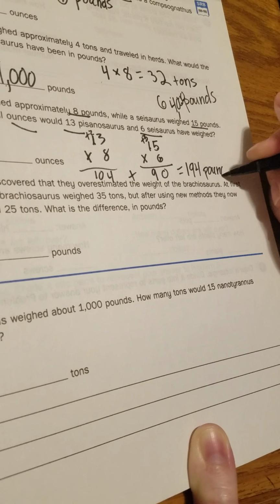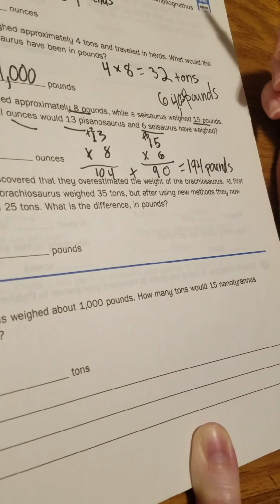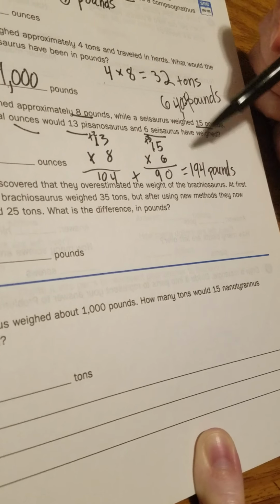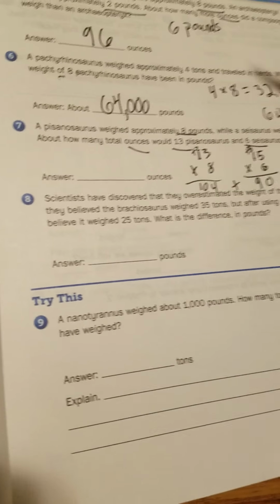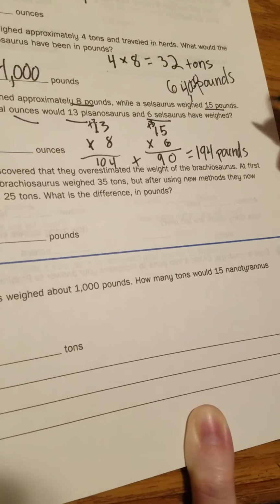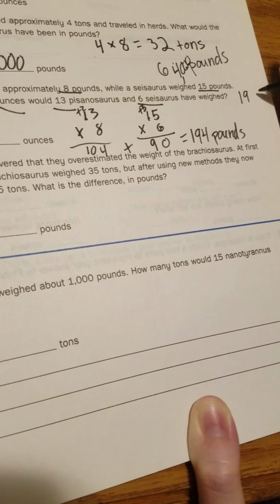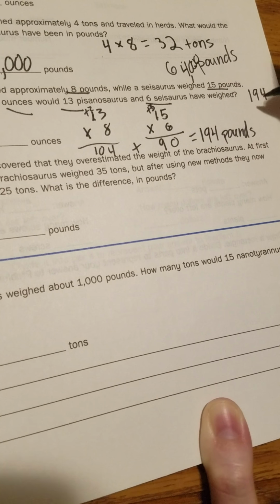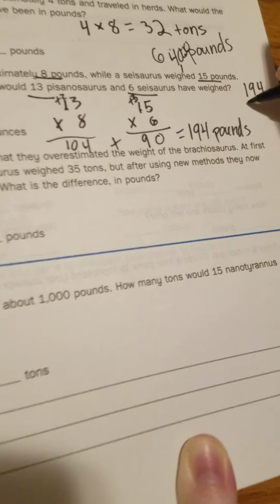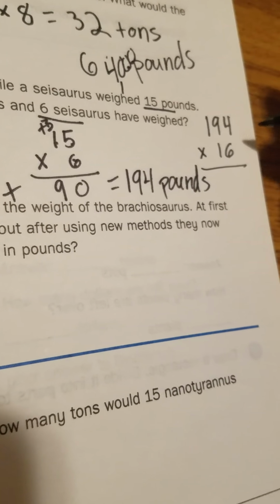But they don't want pounds, they want ounces. So now I need to multiply 194 by ounces. Okay? And yes, 1 pound is 16 ounces. So there's multiple different ways we can do it. We've tried different ways before. So if I do 194 times 16, I'm just going to do it this way for this problem.